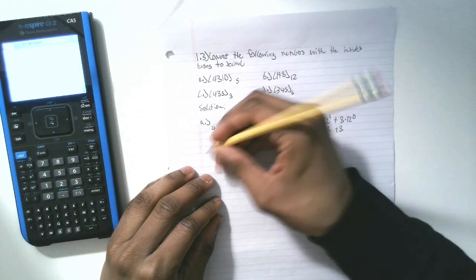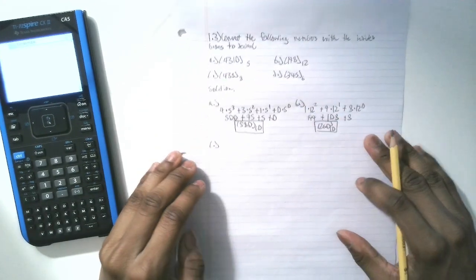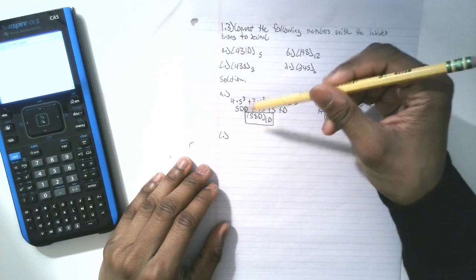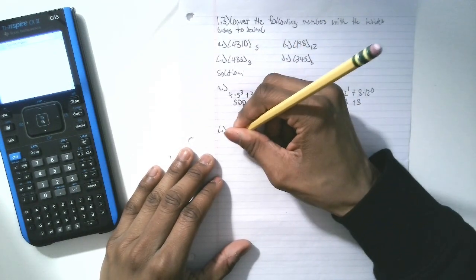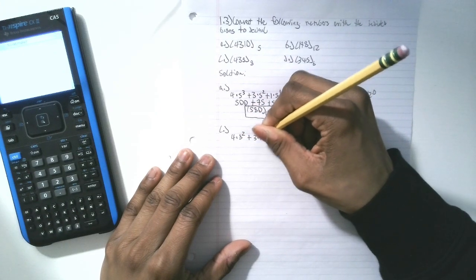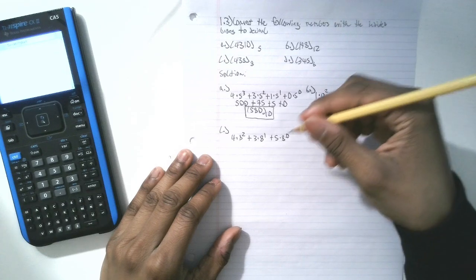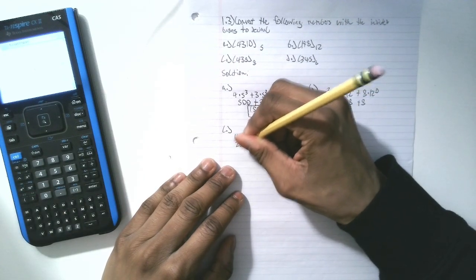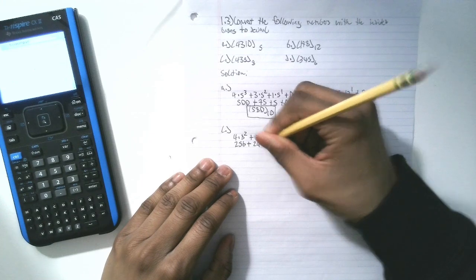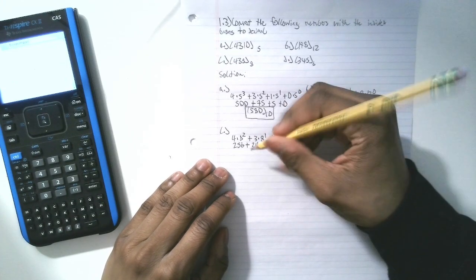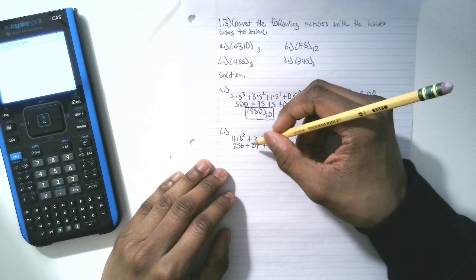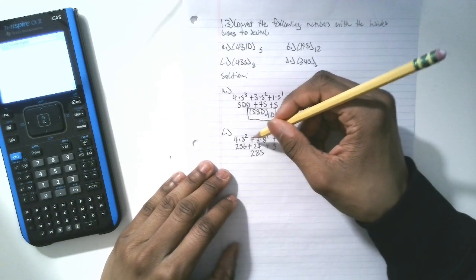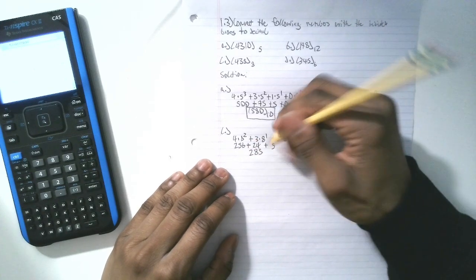Now for number C, since there are 3 digits and the base is 8, we start from 8 squared and multiply by the digit corresponding to the position. So it would be 4 times 8 squared plus 3 times 8 to the 1 plus 5 times 8 to the 0. 8 squared is 64, so 64 times 4 would be 256. Plus 8 times 3, which is 24, plus 5 times 8 to the 0, which is 5. So 256 plus 24 is 280, and adding 5 again gives 285 in decimal.